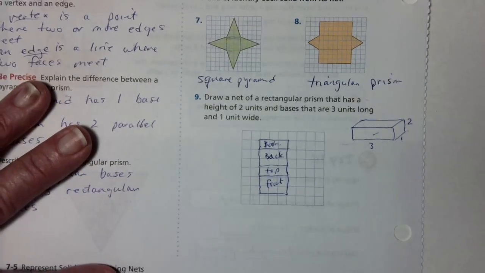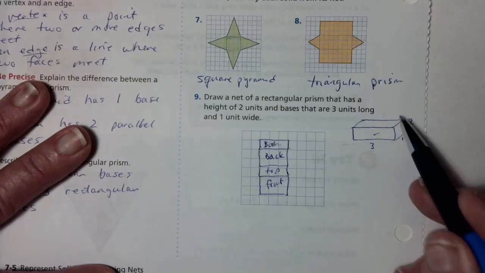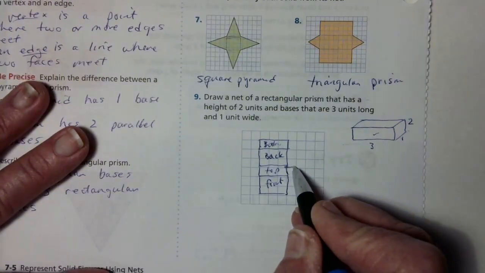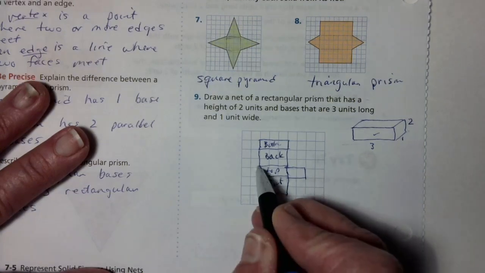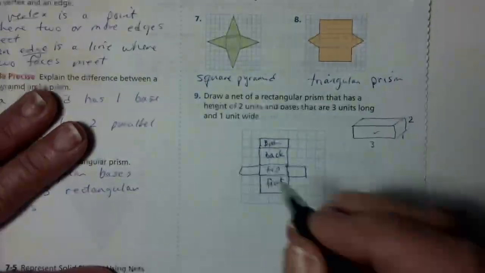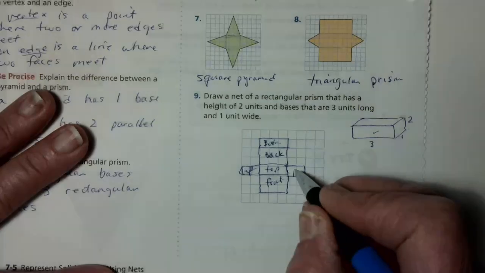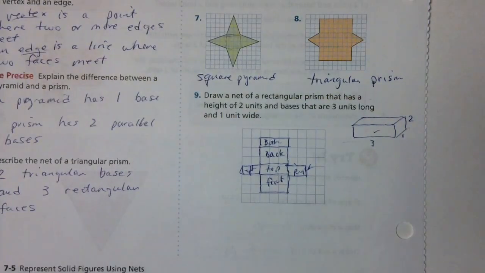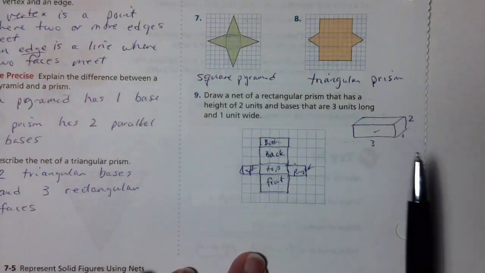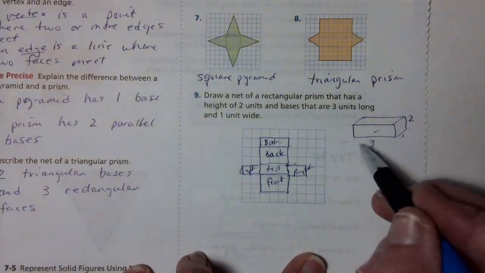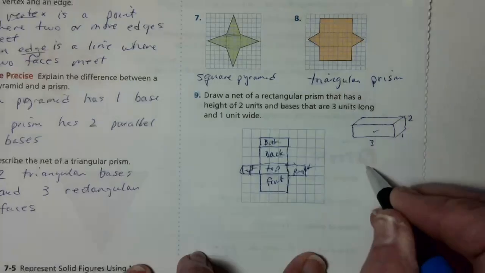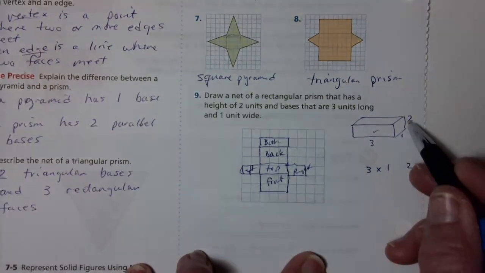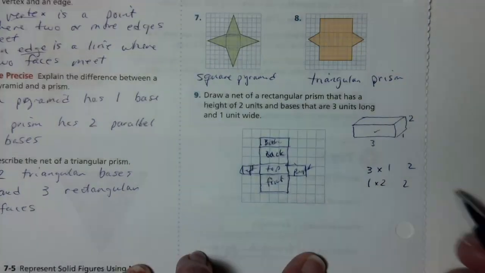Now I'm going to put the end pieces on it. They're 1 by 2s. So I need a 1 by 2. Here's my 1. I'm going to come out by 2 and a 1 by 2. And this is the left and the right. And no, that is not the only way to do that. But I have to have 2 pieces that are 3 by 1. I need 2 of those. I need 1 by 2s. I need 2 of those.